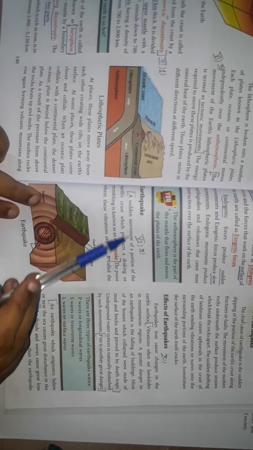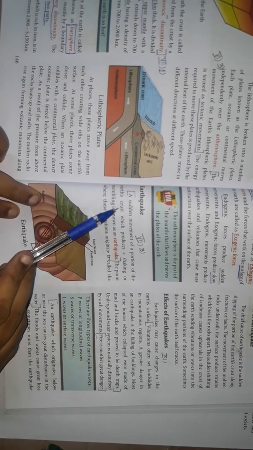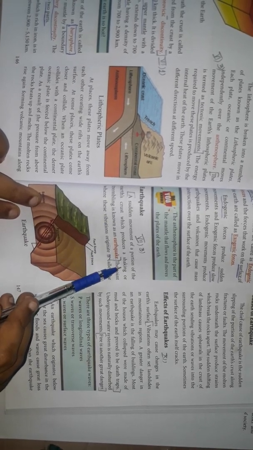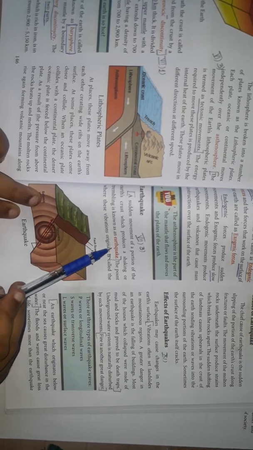A sudden movement of a portion of Earth's crust which produces a shaking or trembling is known as an earthquake. Crust is the outermost layer of the earth. So the sudden movement caused on the outermost layer of the earth, which means shaking or trembling, is known as an earthquake.